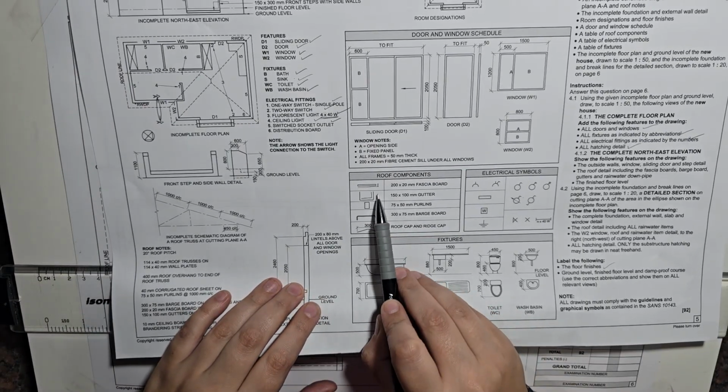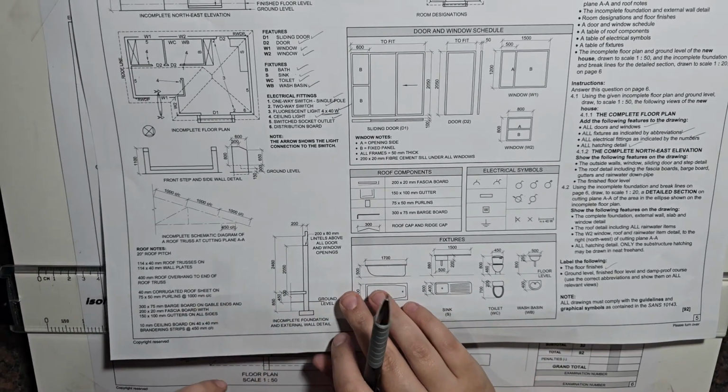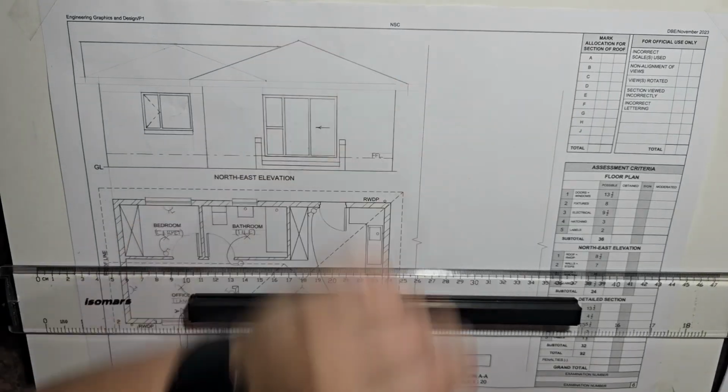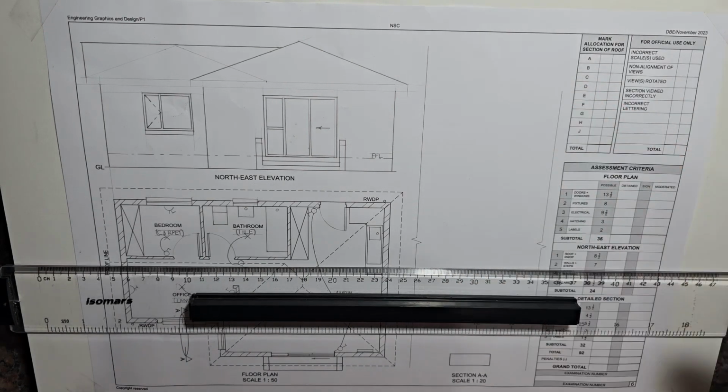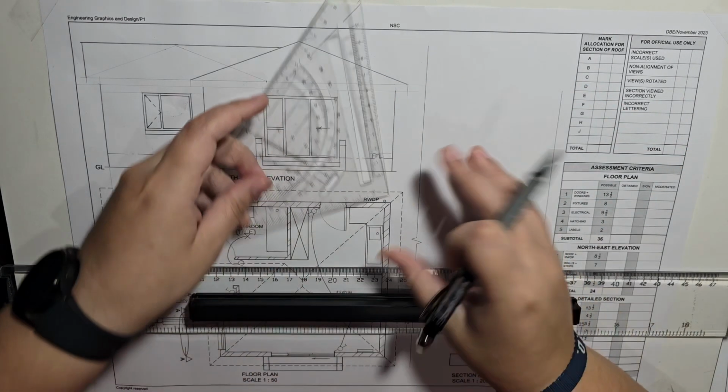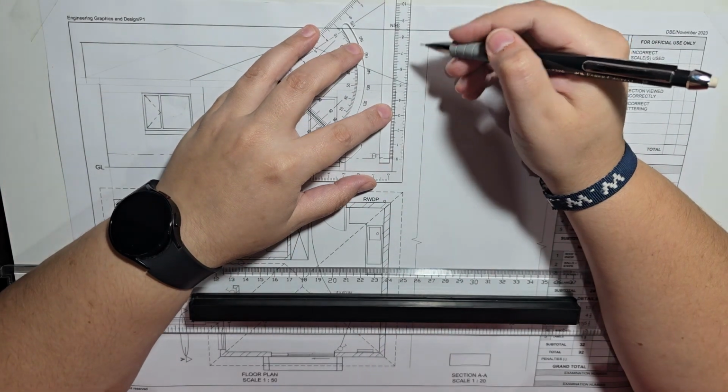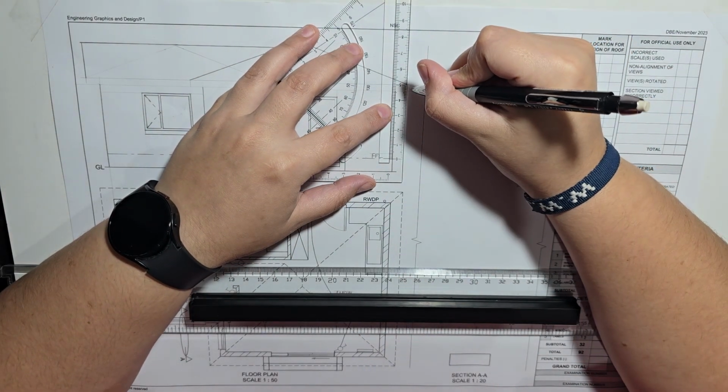So I'm going to measure the 100. It's going to come to 2 millimeters in the middle of my fascia board. So it's going to be 1 millimeter, 1 millimeter. Then I have to. So in the middle, I measured 2 millimeters.